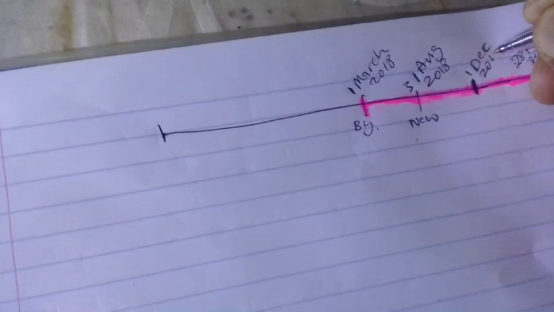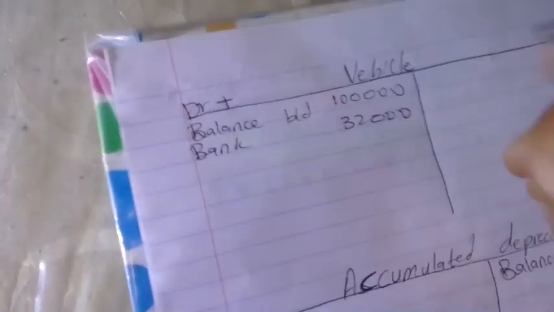Let's record the date. We have 1 December 2018. They said they sold one of their old vehicles. Now we're going to record inside our ledger account.